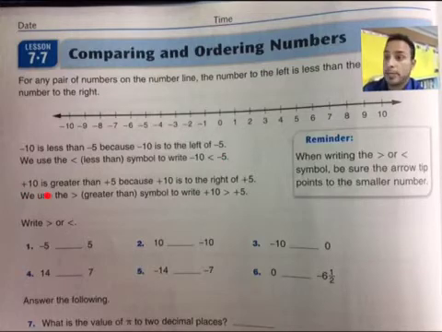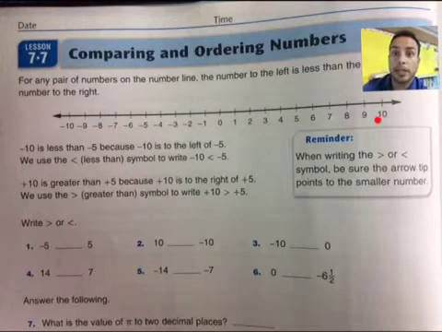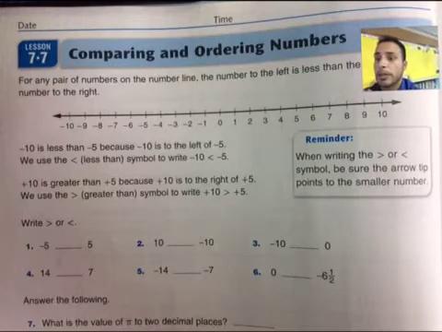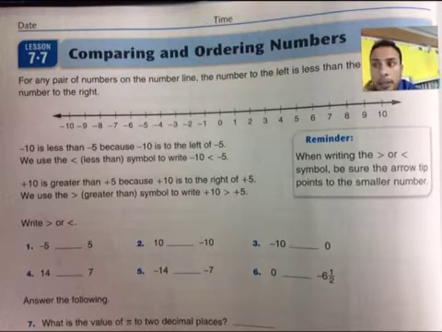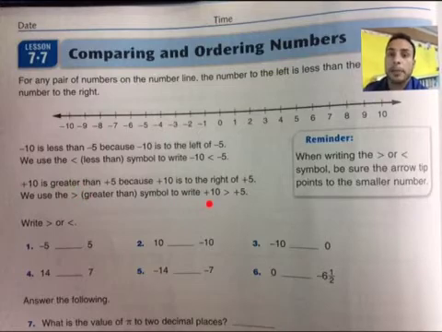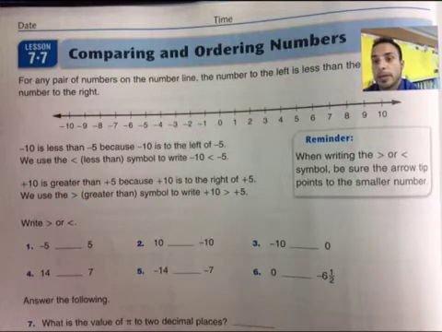Plus 10 is greater than plus 5. Plus 10 is all the way over here and plus 5 is here. So clearly the more you move in this direction, the bigger it gets, the greater the amount. We use the greater than symbol to write positive 10 is greater than positive 5.